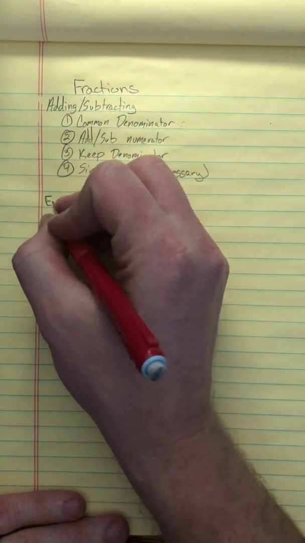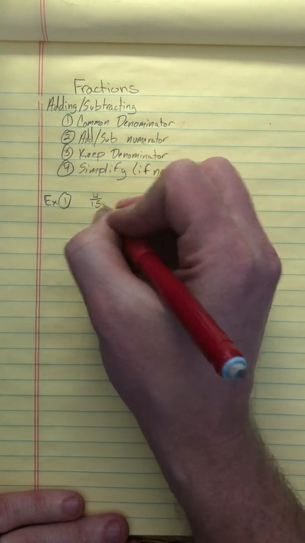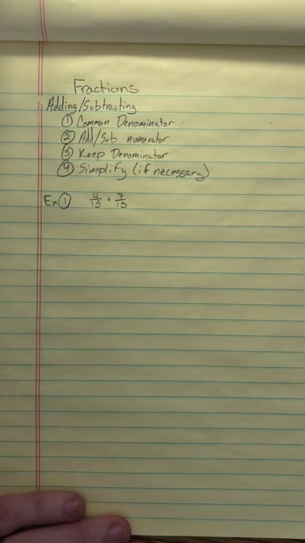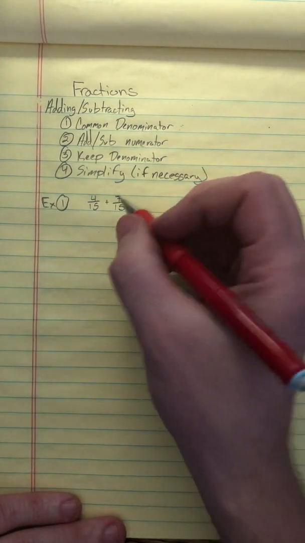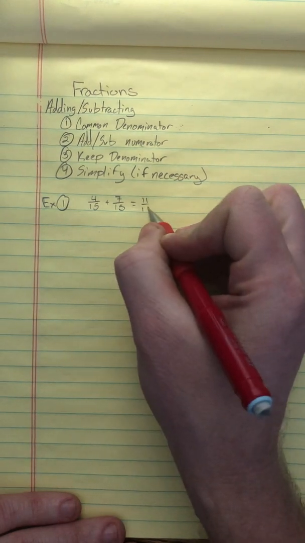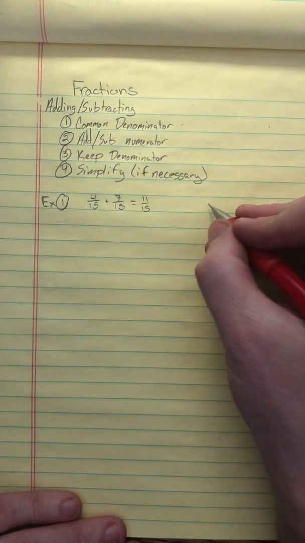So let's go with example 1. Go with 4/15 plus, let's go 7/15. Okay. Boom, I have a common denominator. Boom, let's add the numerator. 4 plus 7 is 11 over 15. Kept the denominator. Simplify. Nope, don't need to. Cool, move on.